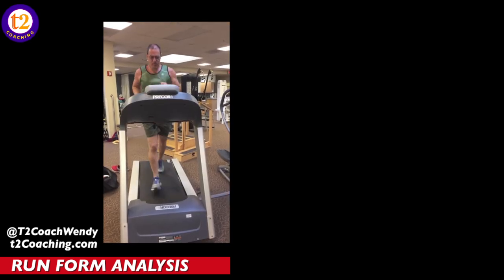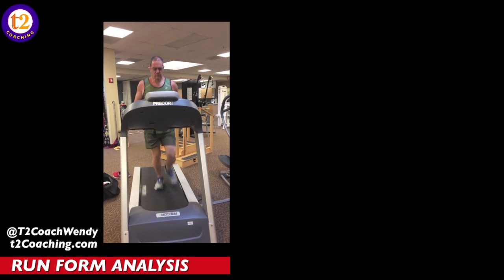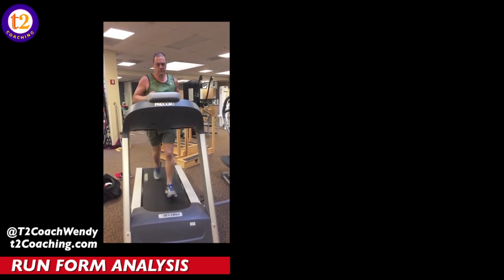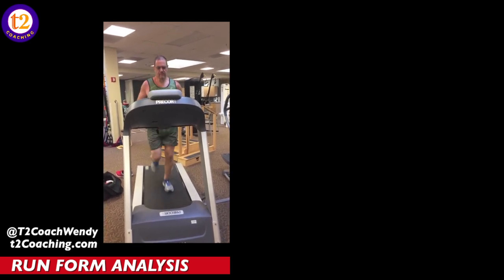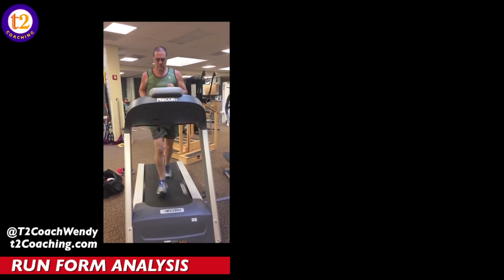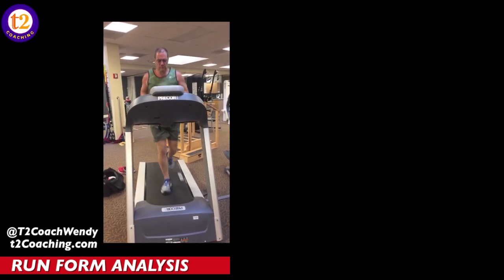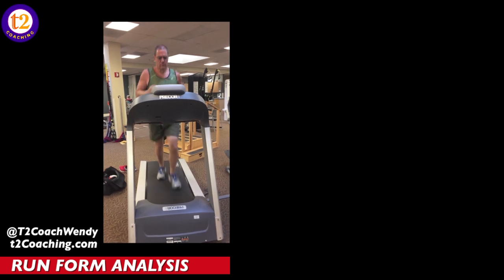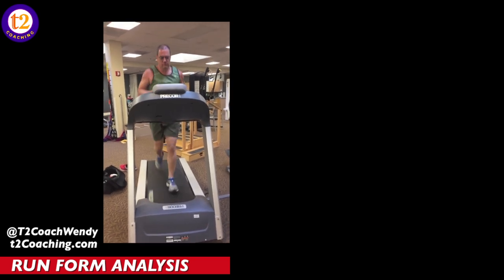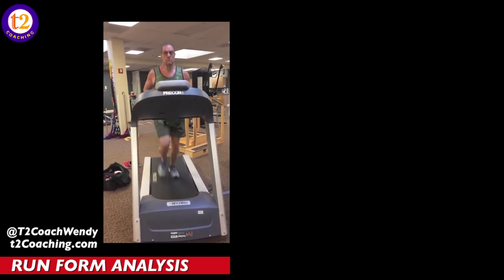I think the length of your stride looks fine and you're on your way to increasing your leg turnover. It's important to note your speed on the treadmill, because a lot of people think when they try to run faster, they need to increase their stride. But really what you want to do is increase your cadence.